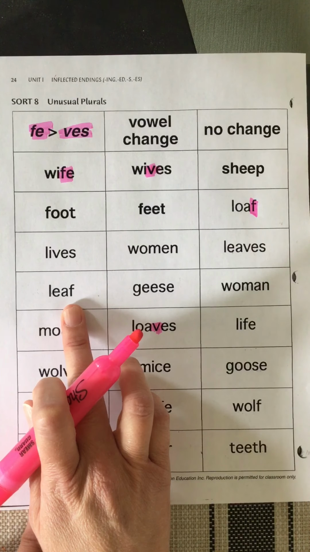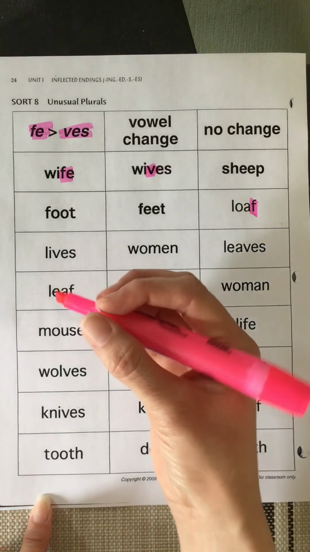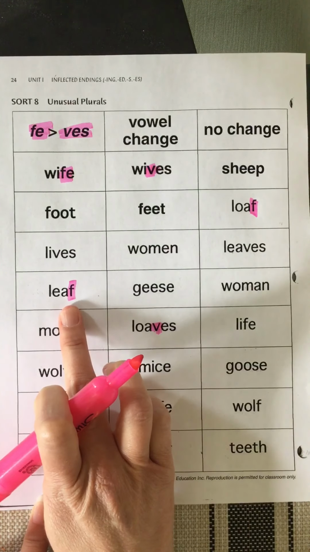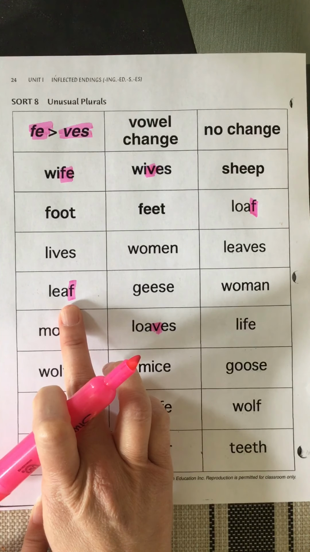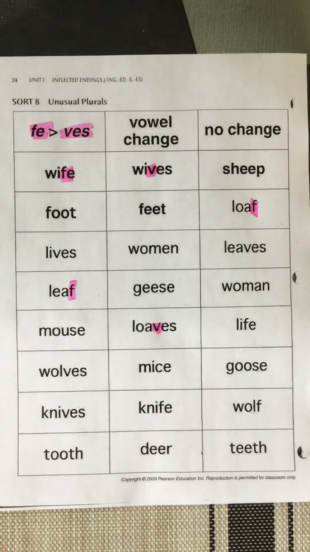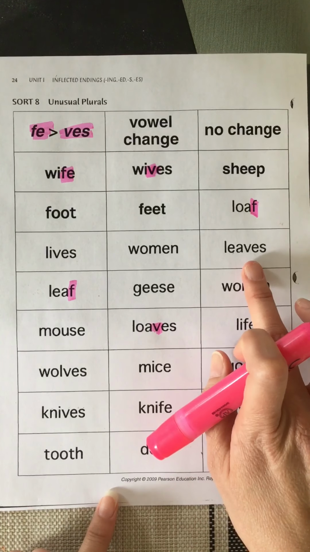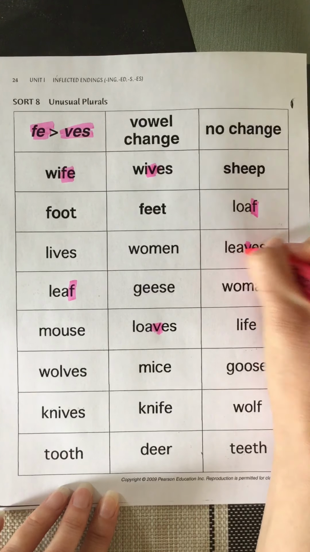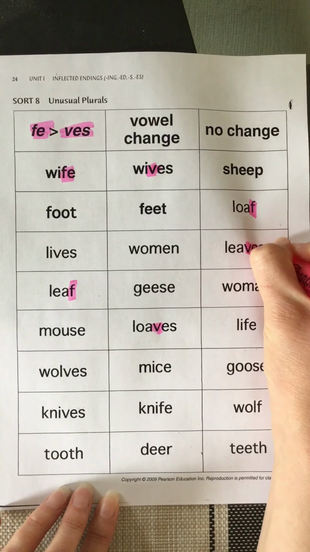I want you to think about that. Did you think that maybe the F has to turn into a V and then we add ES? If that's what you were thinking, you were correct. Can you find the word leaves on our page? And there it is. Did you find it? Did you notice that the F turned into a V and then we add ES?